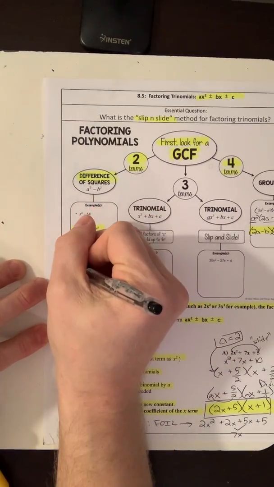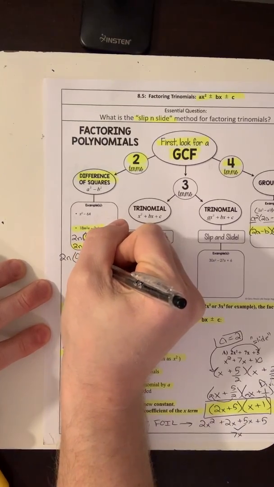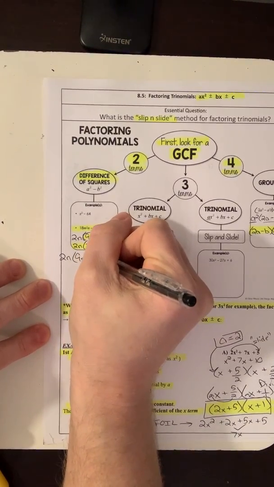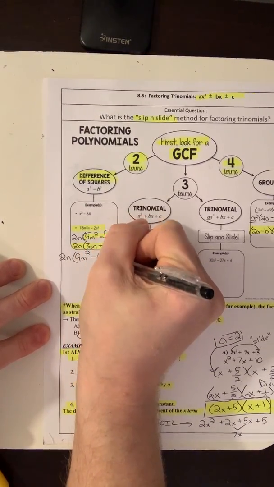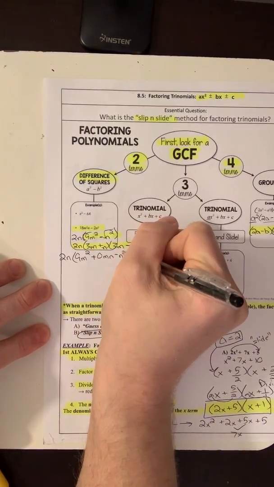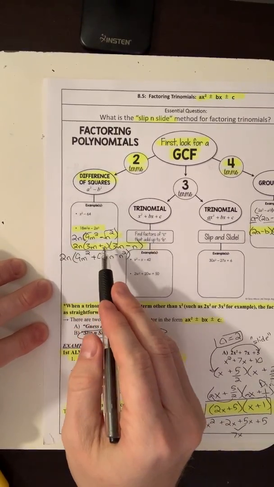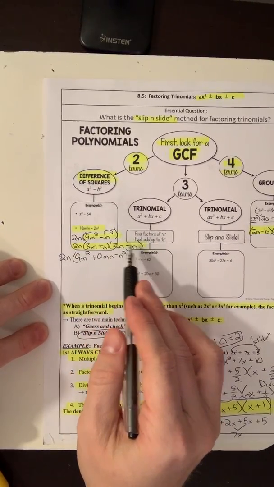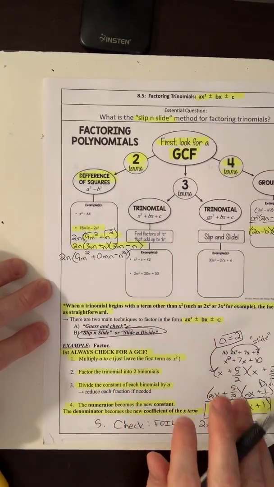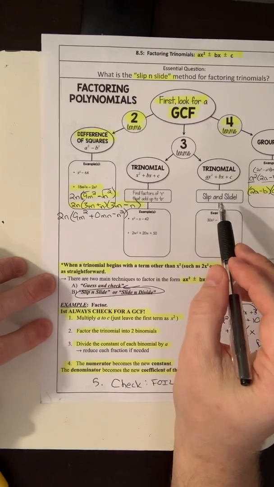You can even rewrite this middle term. I'm going to rewrite it down here. Rewrite this difference of squares as 9m squared plus 0mn minus n squared. It's the same thing, because there's no middle term. So when you have a difference of squares, this is how you do them. You want to break them up into 2 binomials in this pattern. Now, I'm not going to do the slip and slide method because that was from the previous lesson.